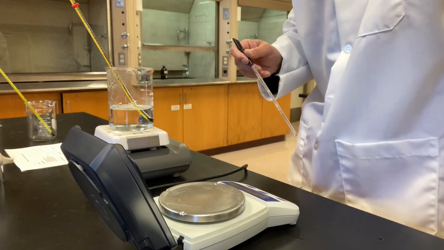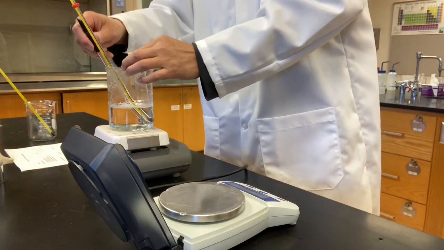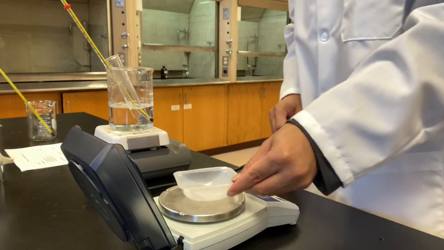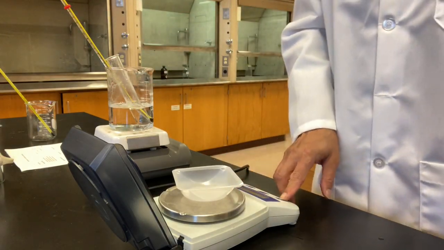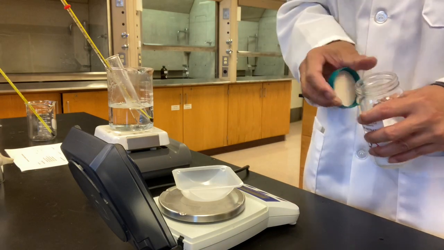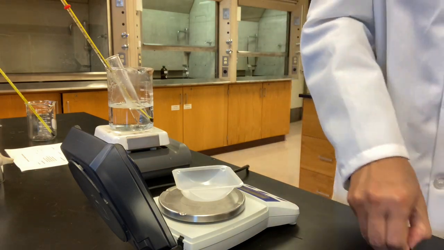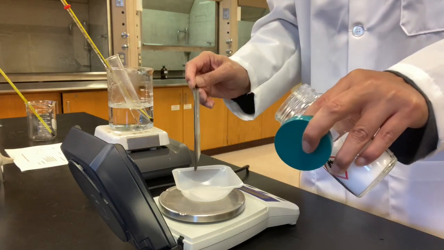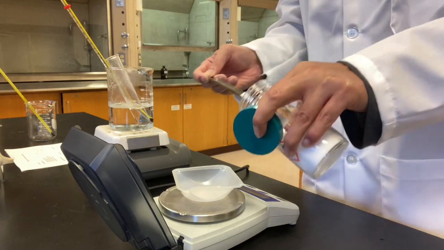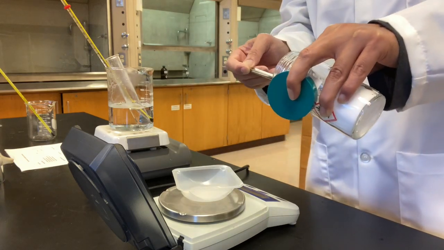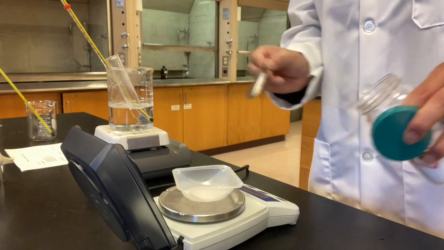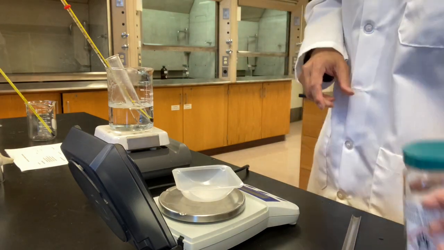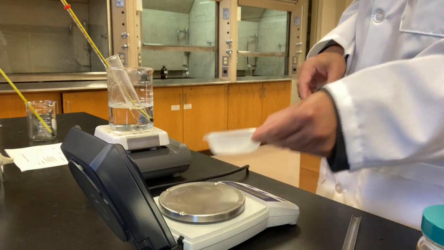Okay, looks like it's all dissolved now. 2.244. 2.244 grams.